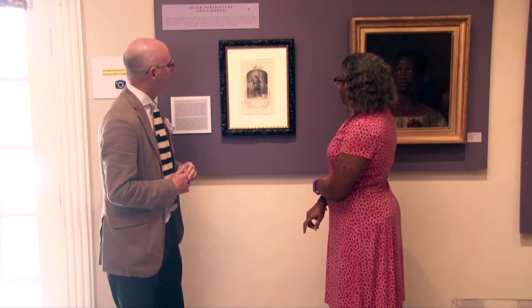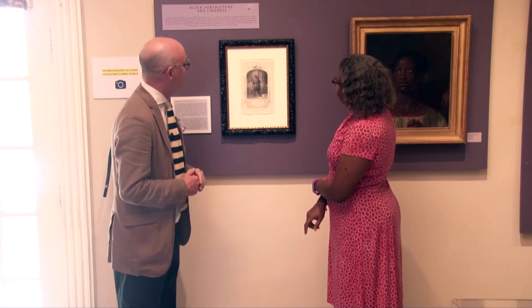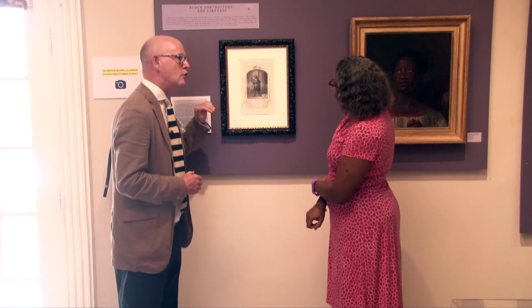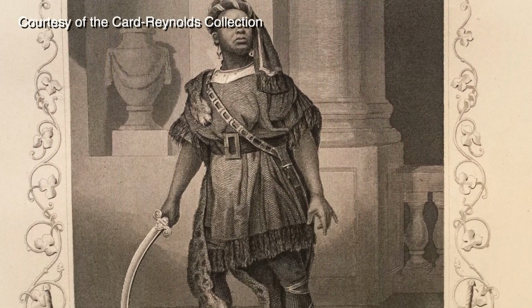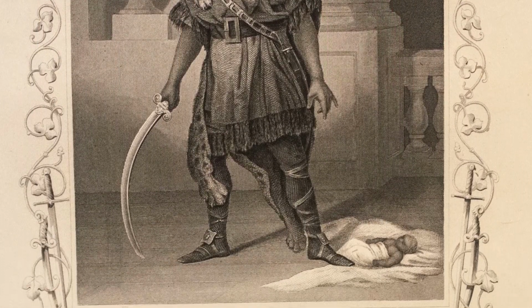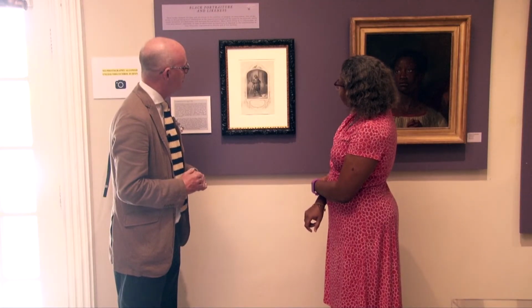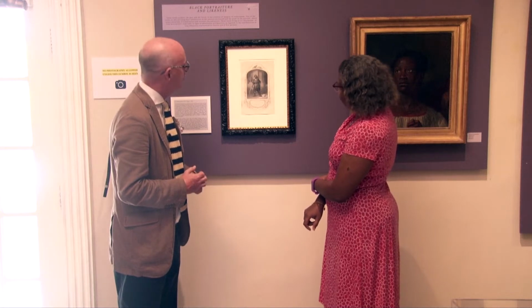Oh yes. And this is smashing. It's a steel engraving, so it's very precise. The detailing on it is very tight indeed, and we've framed this in hopefully a suitably ornate form of frame.